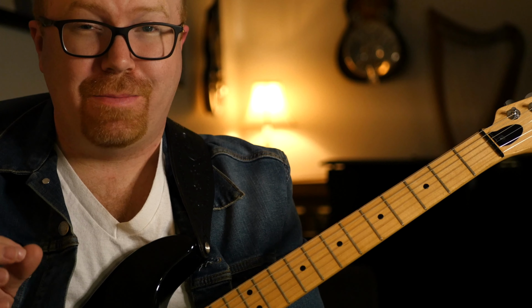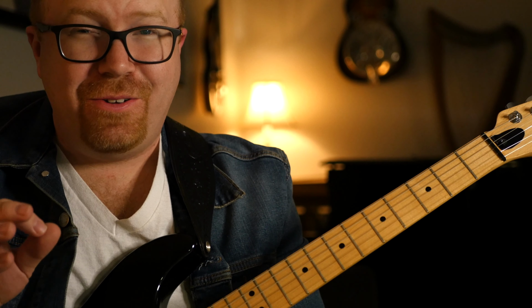Let's talk about how you create a solo like this. It starts with the tones that are in the chord that's being played behind you. So you really got to understand a little bit about music theory to know what's going to sound good there.